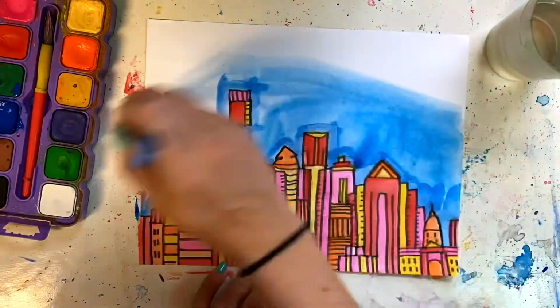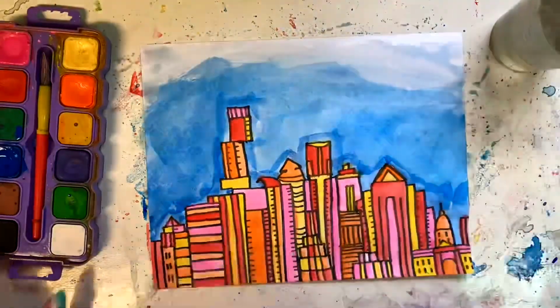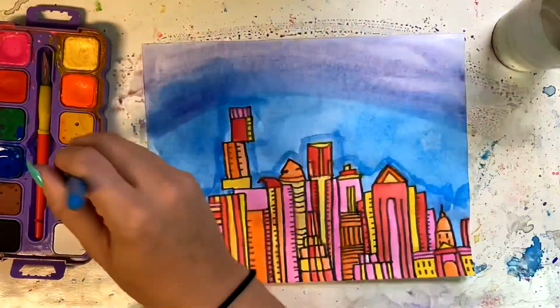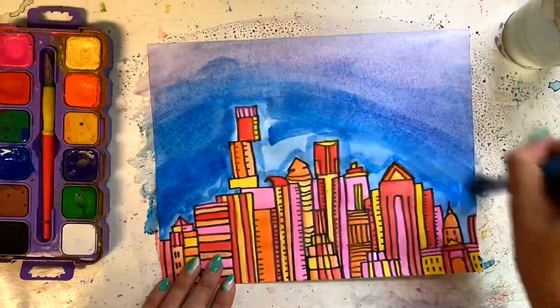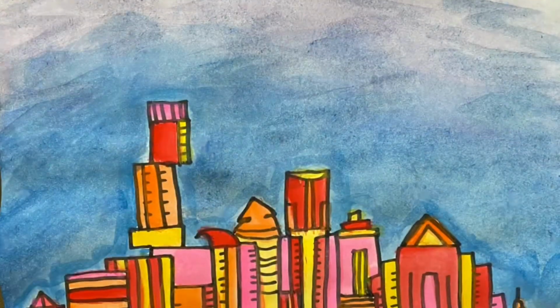Now I'm switching to a bigger brush. This has wider bristles, they're thicker. That's gonna cover up more space quickly. And there you go, artist.